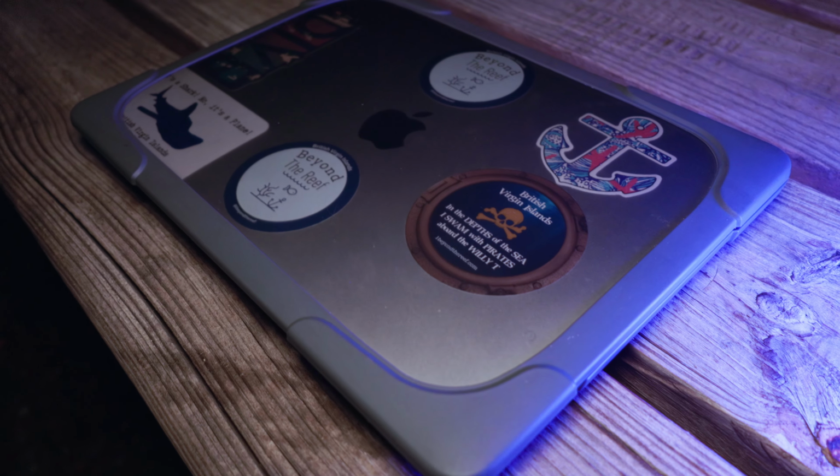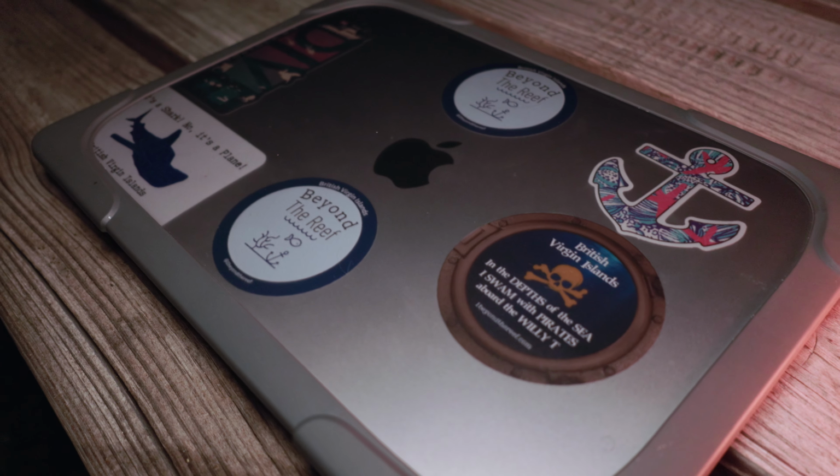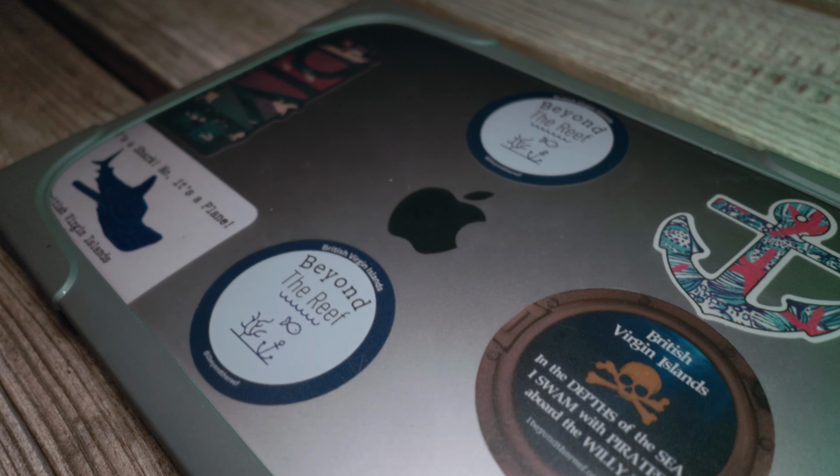Of course, the hub of everything is the MacBook Pro. I use this to run Ableton Live and Mainstage. I am running the MacBook Pro with the touch bar. I really love the touch bar.